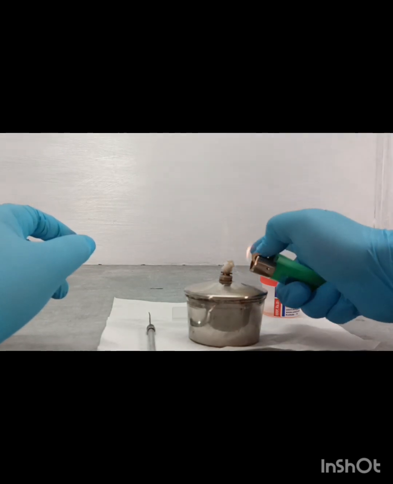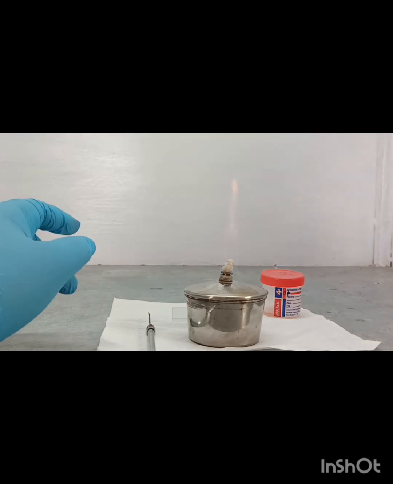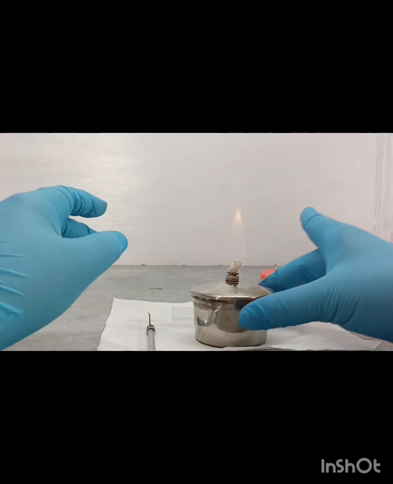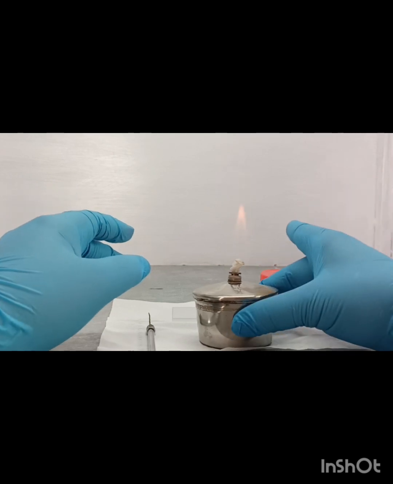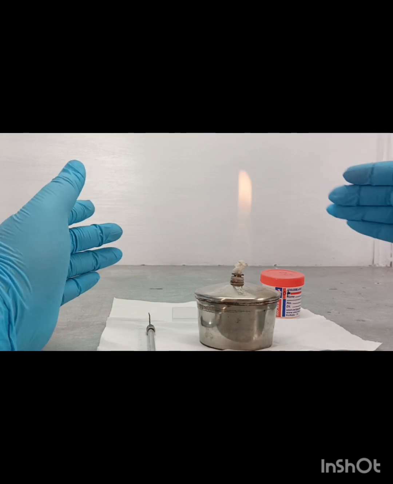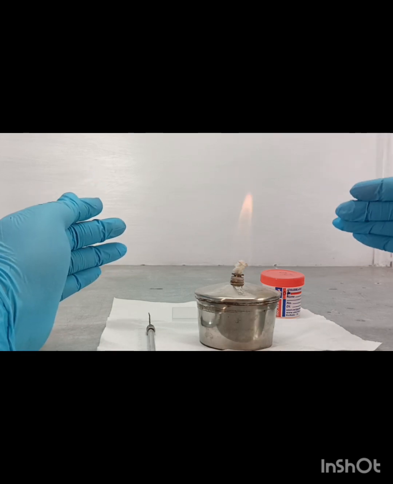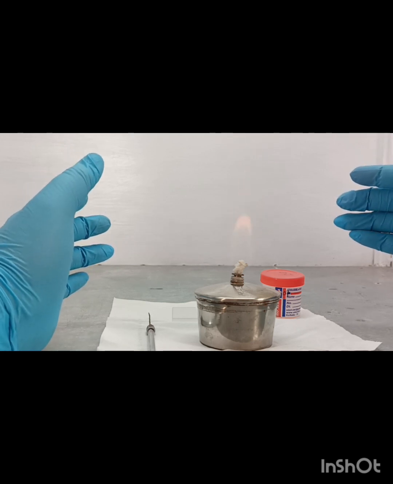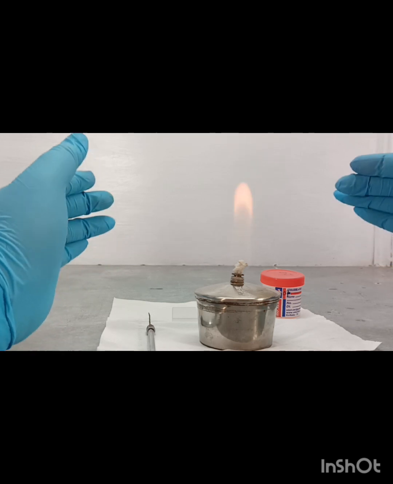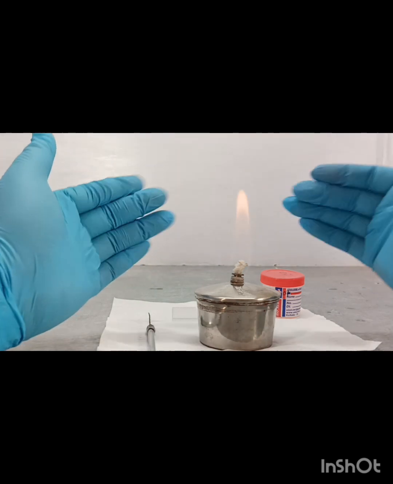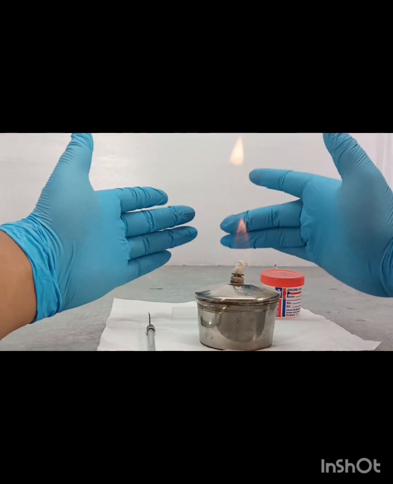We burn up the spirit lamp, and we should remember that at the time of smear preparation, the smear is always prepared on the back side of the lamp, meaning this side.